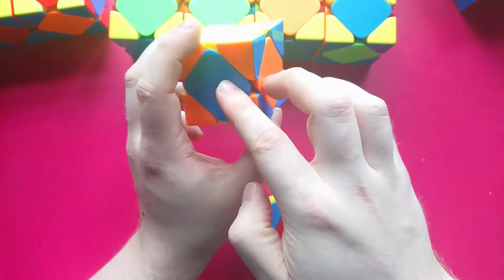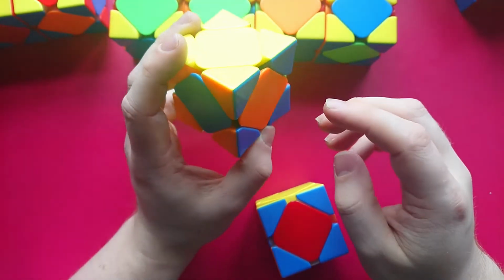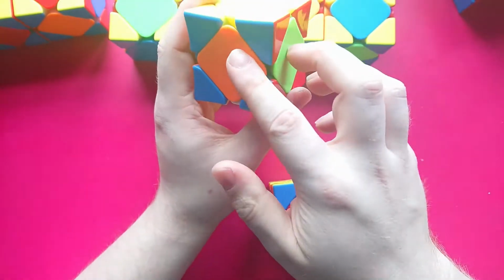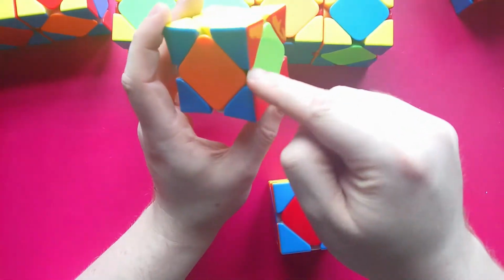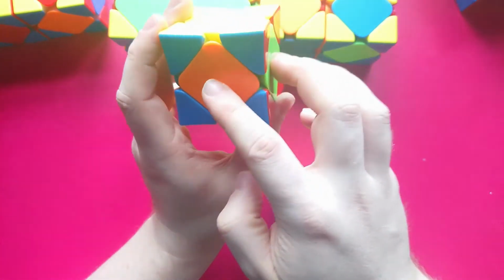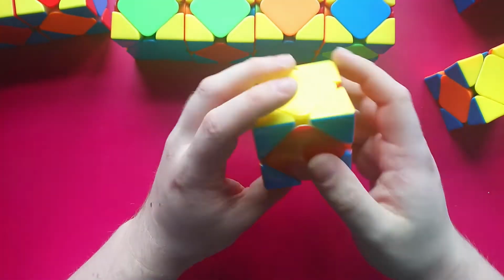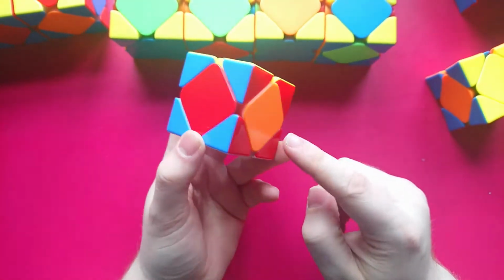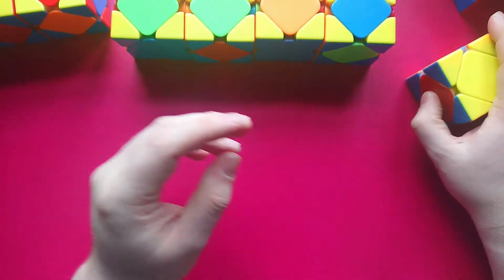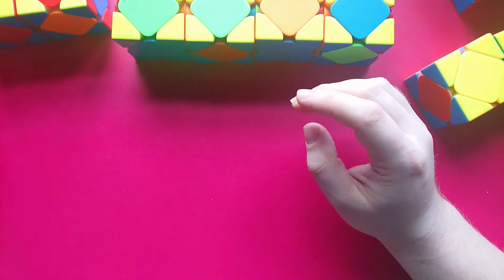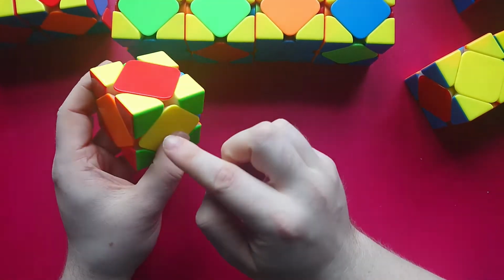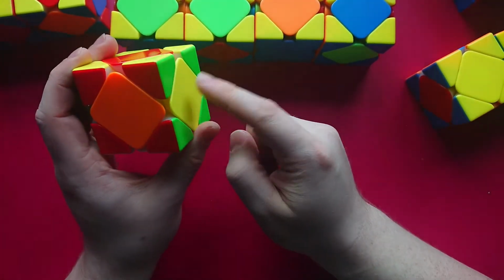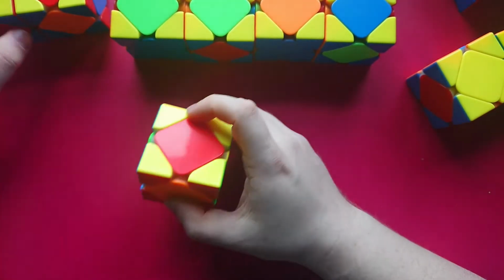So if you see that these two swap, you know you have a Z-perm. And when you see this and you see that they don't move towards each other but go opposite, you know you have a Z-perm. And when you see that they flow in the direction, you know you have a U-perm. So then we will start going over when you see you have the U center and an opposite one next to it.